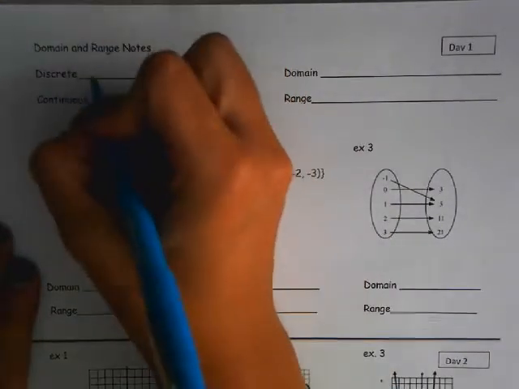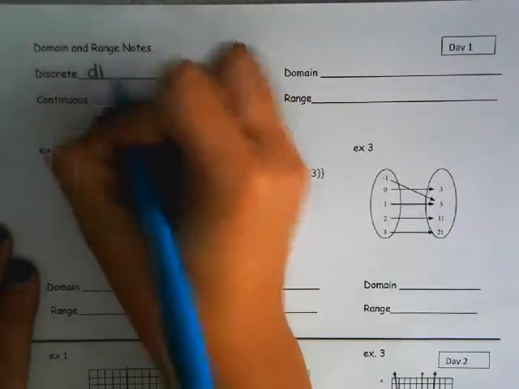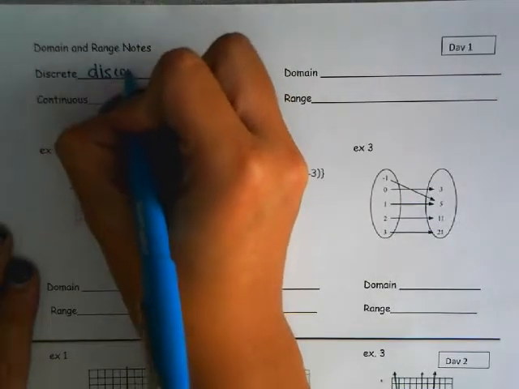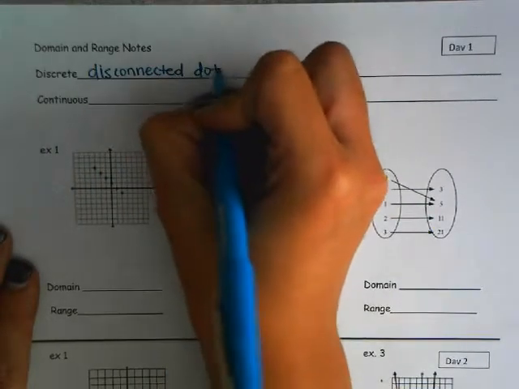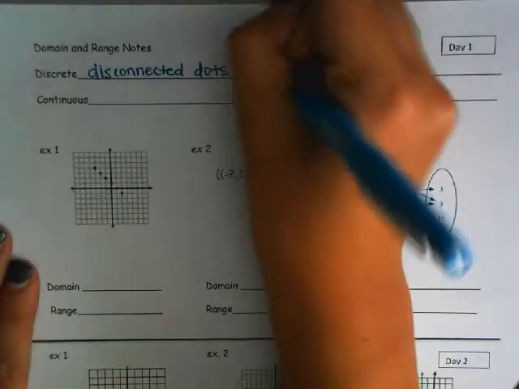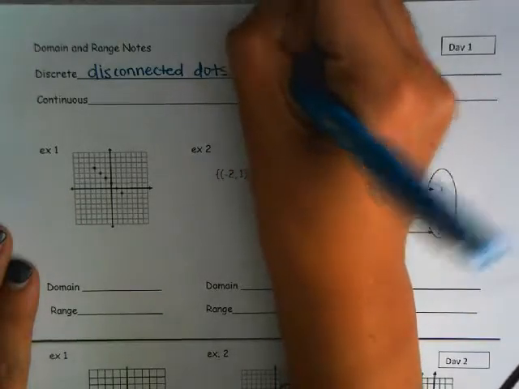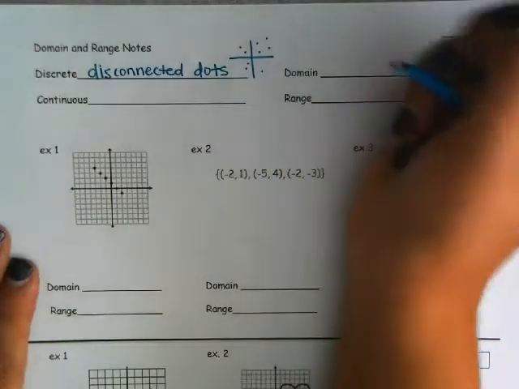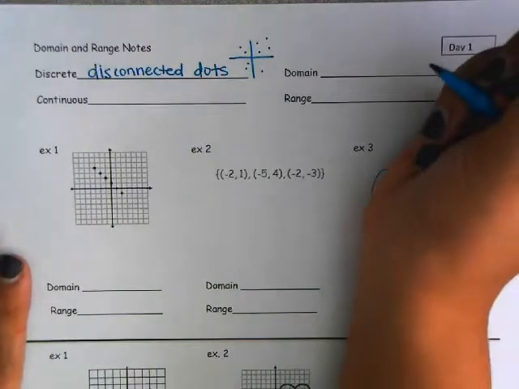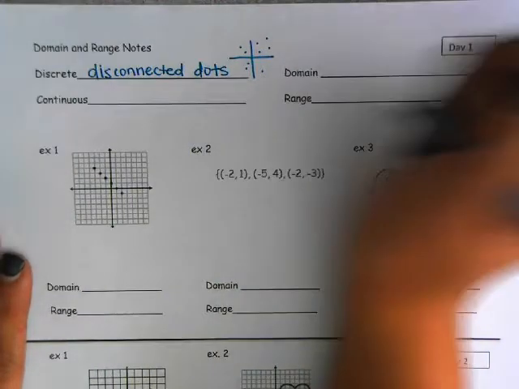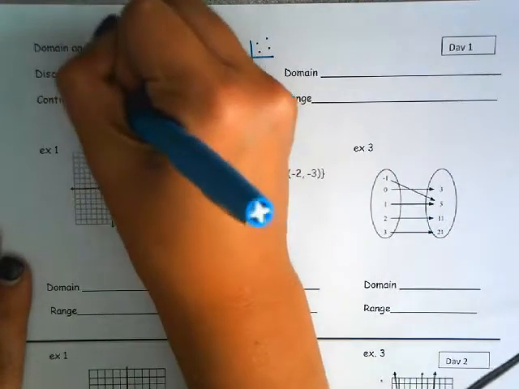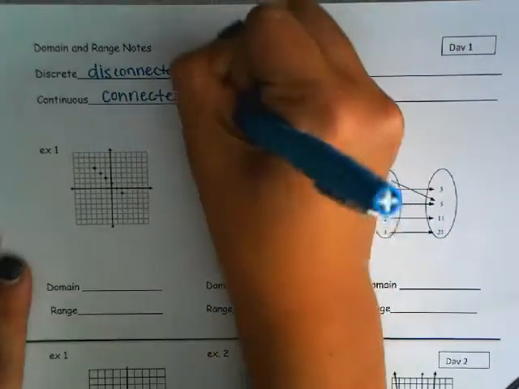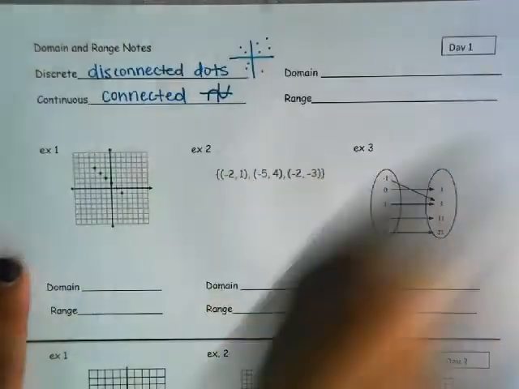So discrete, all that is, is just disconnected dots. Okay, so on a graph, it could look like this. Notice there's no line, there's nothing, it's just dots. A continuous graph or line, they're connected, okay? So it could look like this.